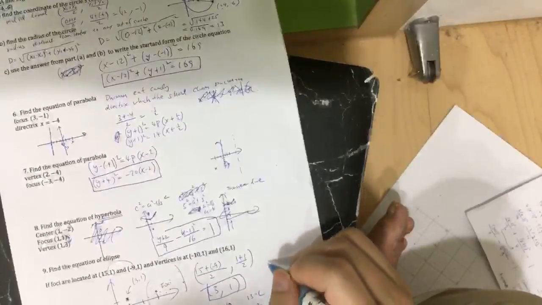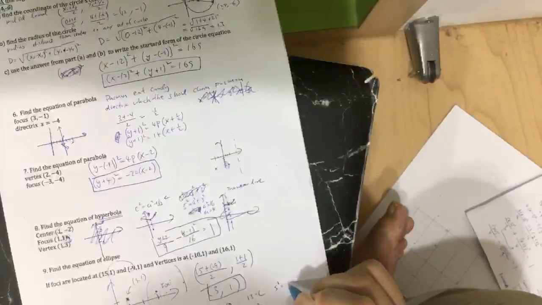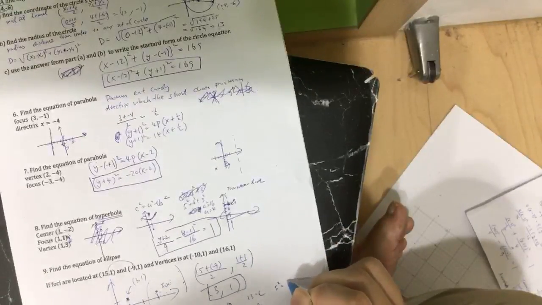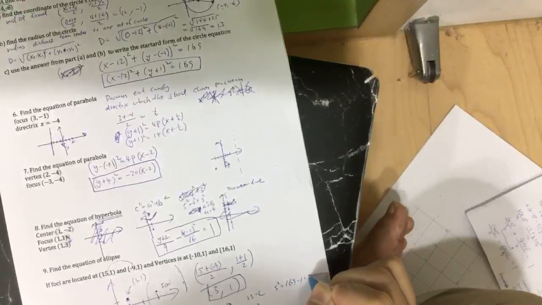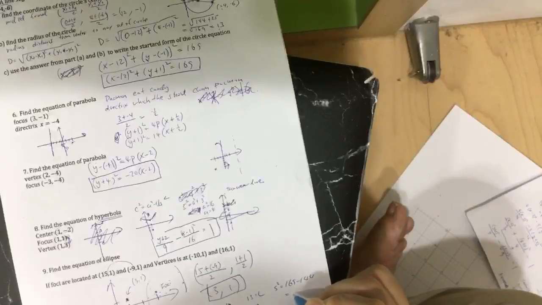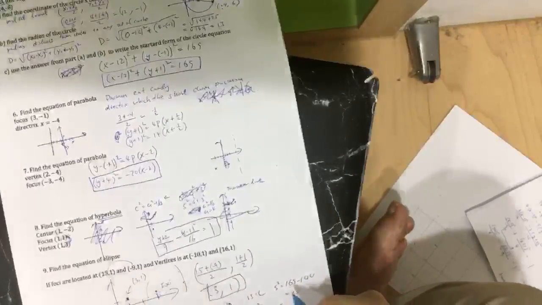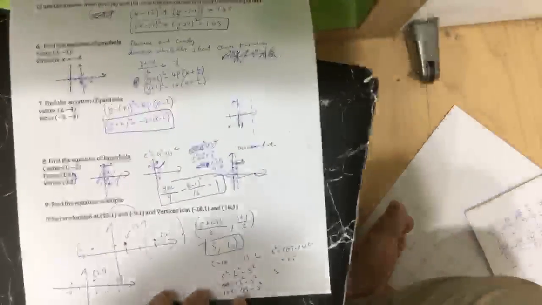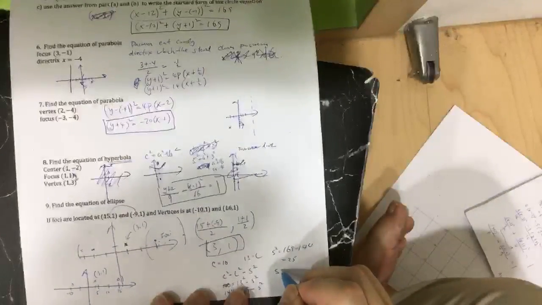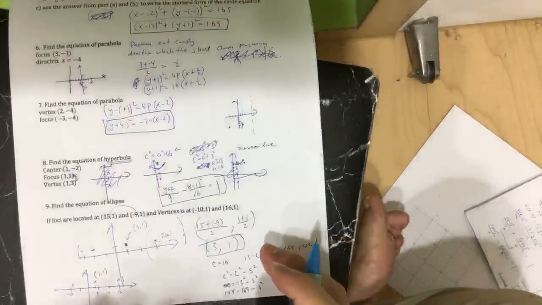So s squared is equal to 169 minus 144, which gives me 25. So s squared is equal to 25, s is equal to 5. Okay, so that's the short side.